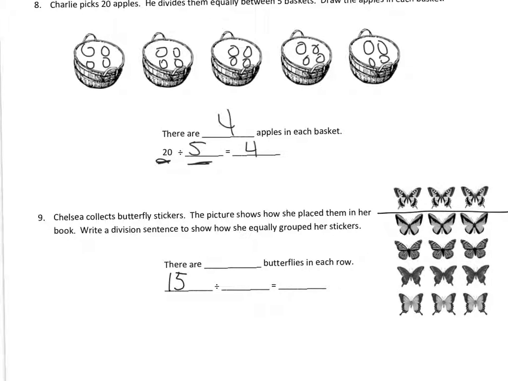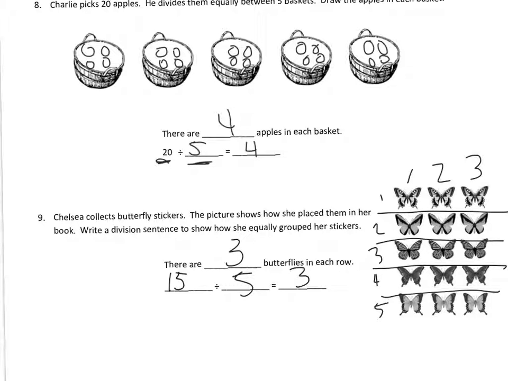groups, so we're making rows. How many rows do we have? We have 1, 2, 3, 4, 5. Ooh, 15 divided by 5. 15 butterflies into 5 rows gives us 1, 2, 3 in each row. There are 3 butterflies in each row.